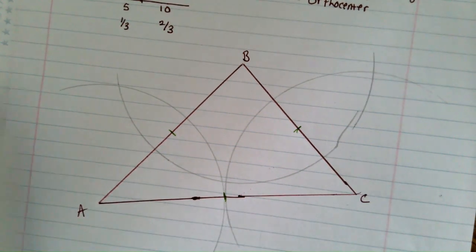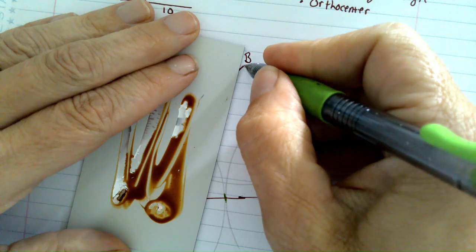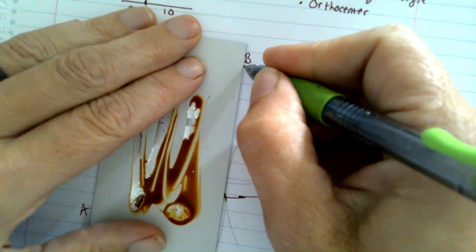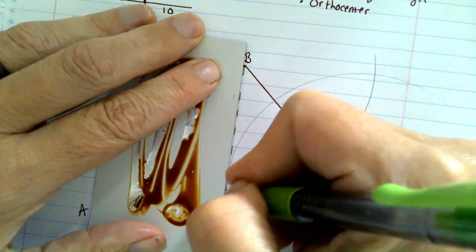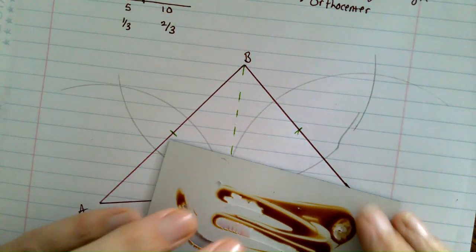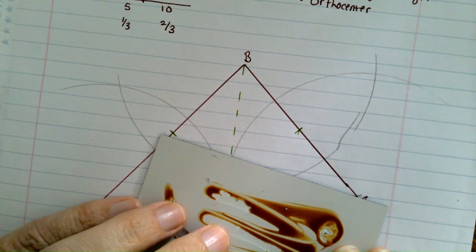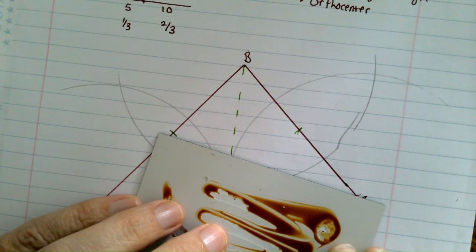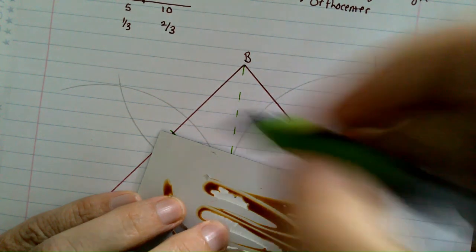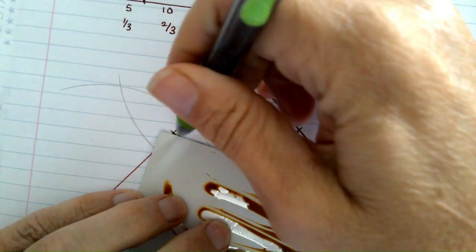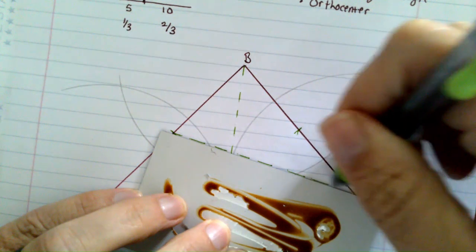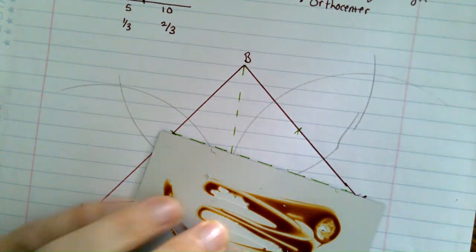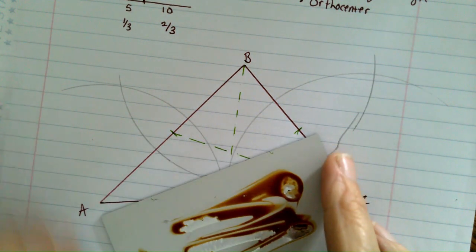Okay, so connecting B to the midpoint. Connecting C to the midpoint of the opposite side. Kind of doing these a little blind from my side so that it's easier to see on camera.